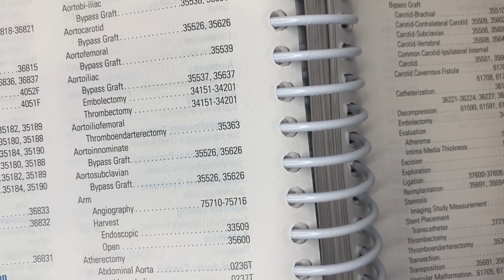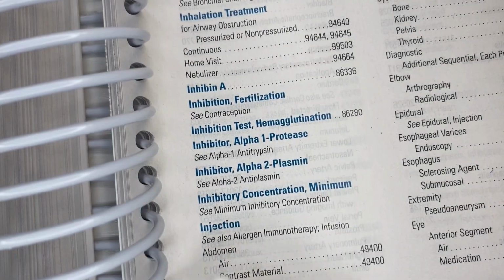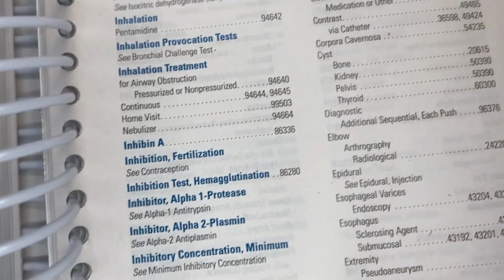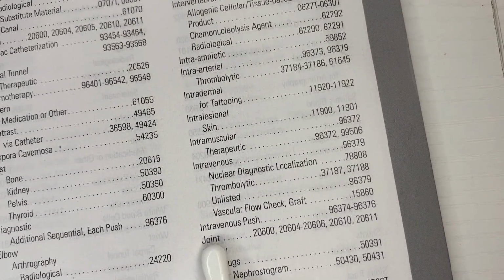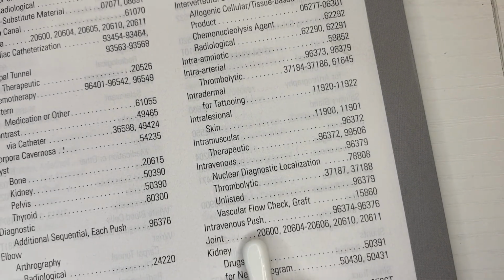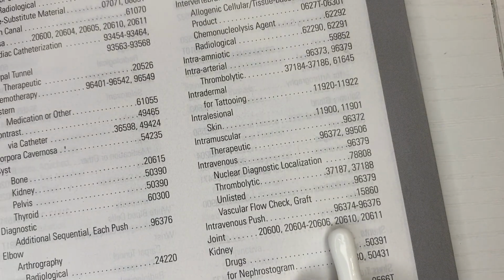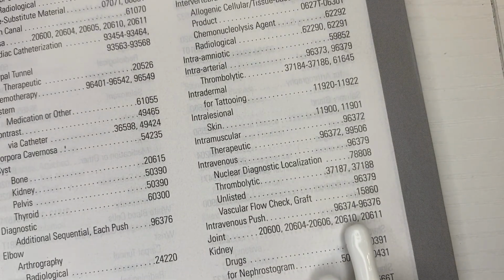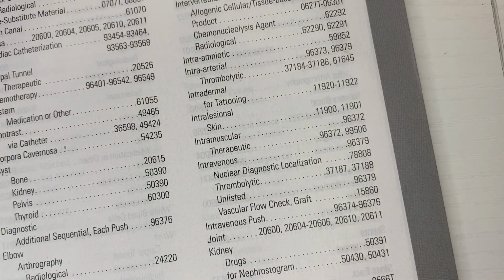We're going to go to injection, and from injection to joint, and that gives a series of codes: 20600, 20604, 20606, 20610, and 20611. So I'm going to take that to the tabular.